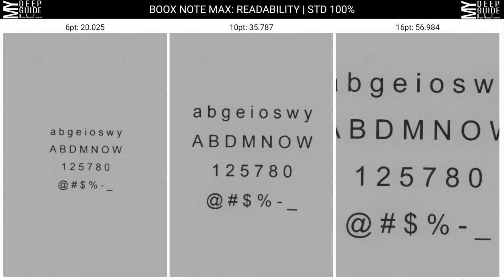Starting with Note Max, it's really not surprising to see very strong scores here, because not only is it a 13.3-inch device, but it's also not using a Kaleido panel, therefore it doesn't have the fuzzy CFA filter on top of the content, and it is 300 ppi as opposed to 207 ppi, which is what we've normally seen on screens of 13.3-inch size.